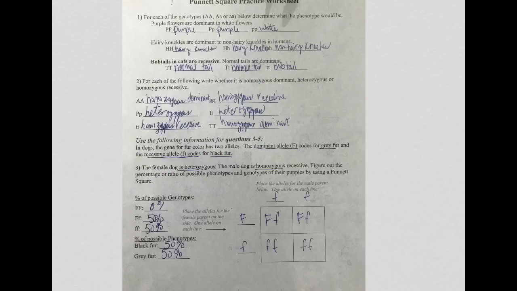All right, so then here I went over this one for you guys in the video. I'll go over this one. This one should have been hairy knuckles. Again, capital H dominates over everything, so hairy knuckles again, and then 2 lowercase h's are non-hairy knuckles. The next one were bobtails. In cats, they are recessive. Normal tails are dominant. So if it was 2 capital T's, then that's a normal tail. Remember, anything that's a hybrid is a normal tail, and any lowercase ones are recessive, so those are bobtails.